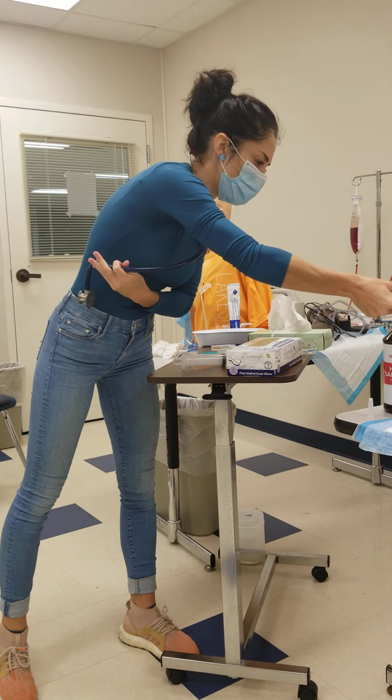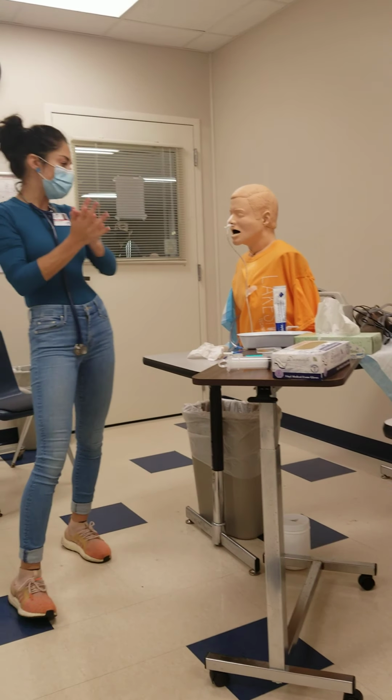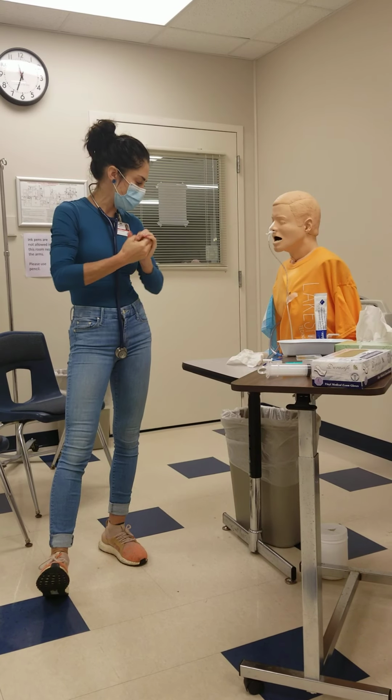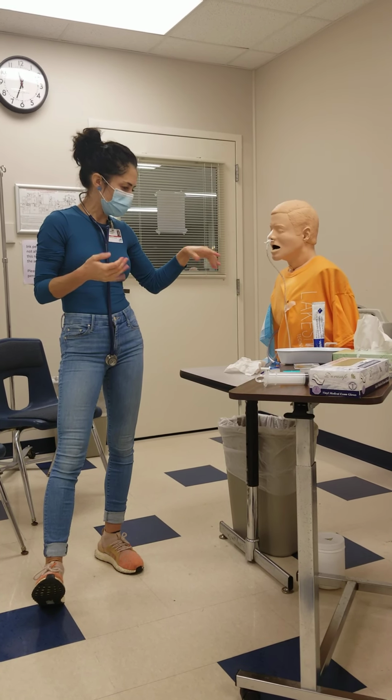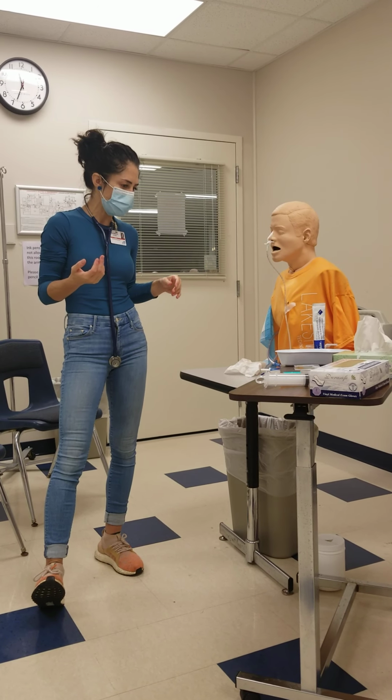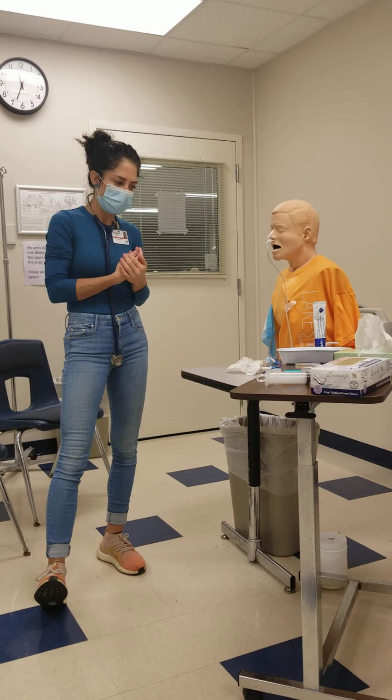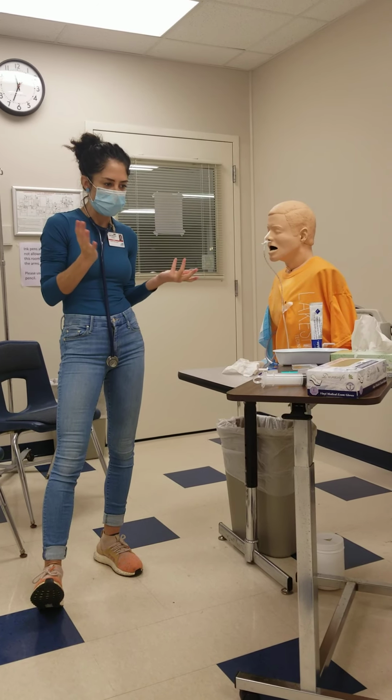I'm going to note the color and consistency of the contents of the stomach, how the patient handled it, what I used, what the pH was, and any other data that I deem necessary.